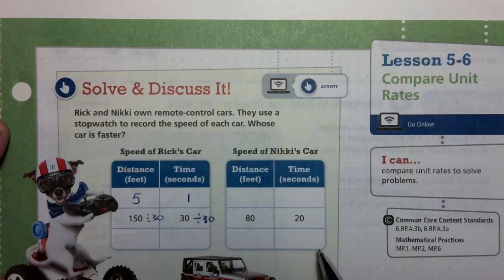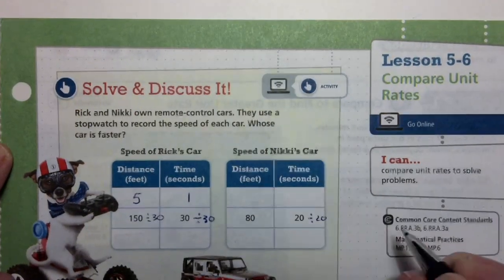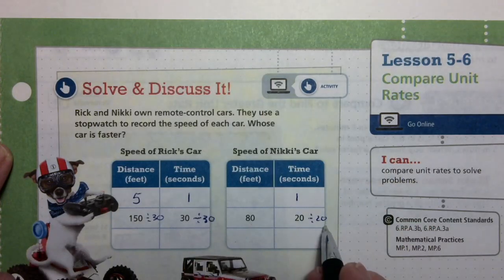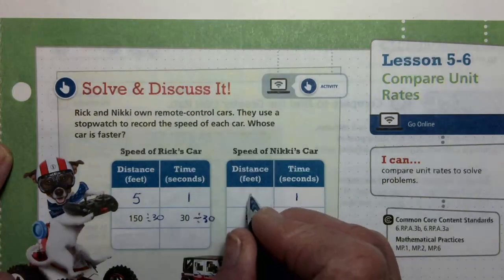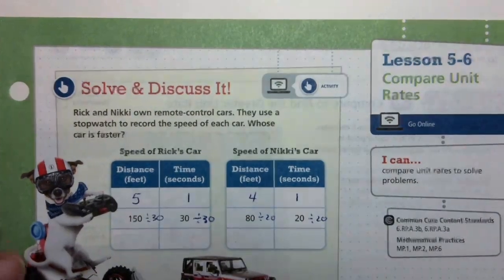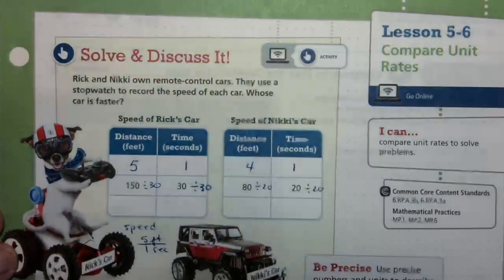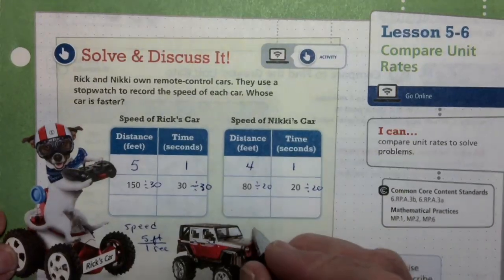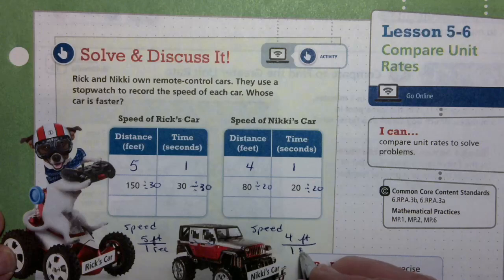Okay, let's do the same thing over here. Let's turn these seconds into 1 second. So let's divide this by 20. 20 divided by 20 is 1. And whatever we divided this by, we have to divide this by the same thing. 80 divided by 20 is 4. So Rick's car speed was 5 feet per 1 second. Nikki's speed was 4 feet for 1 second.